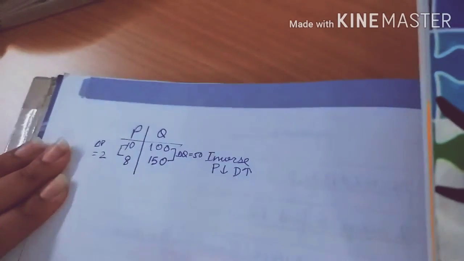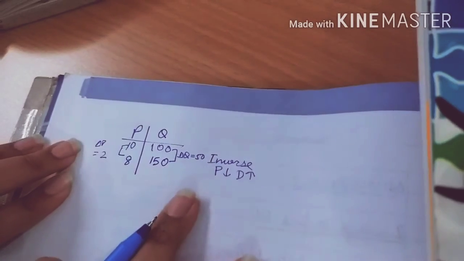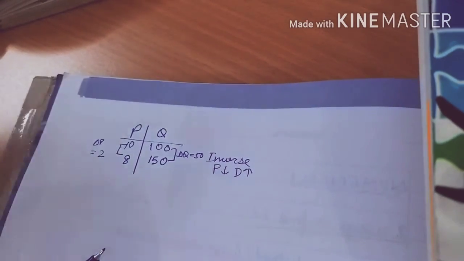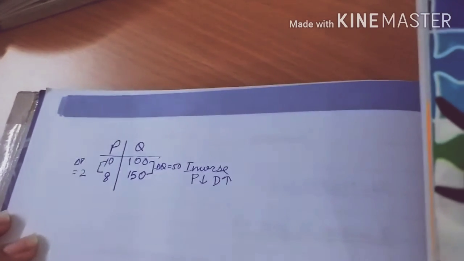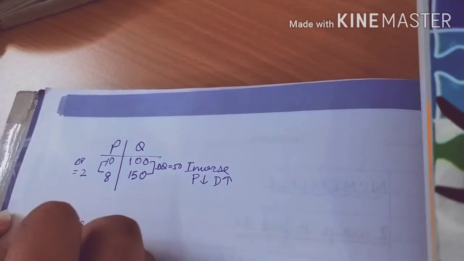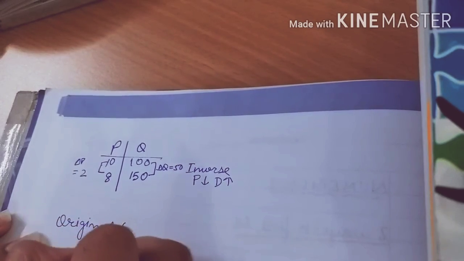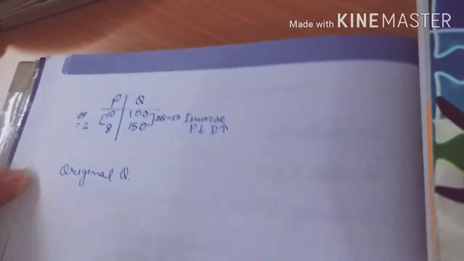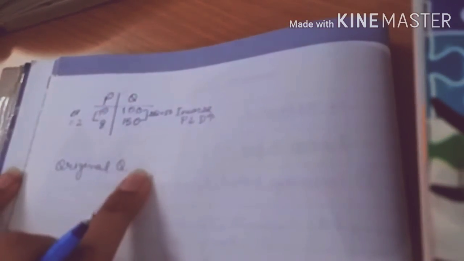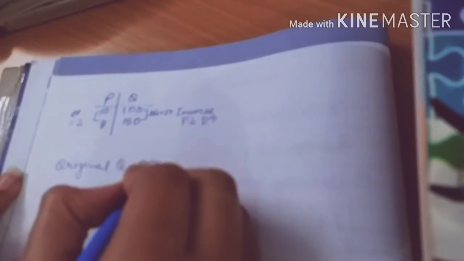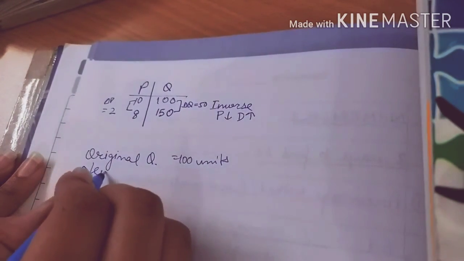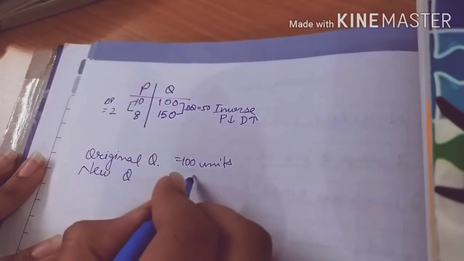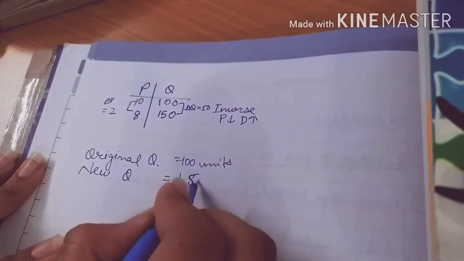So let's see how to present this in a good way that you can present in the exam. You'll have to write original, I'm just writing the short forms, you have to write the full forms. Original quantity 100 units. New quantity 150 units.